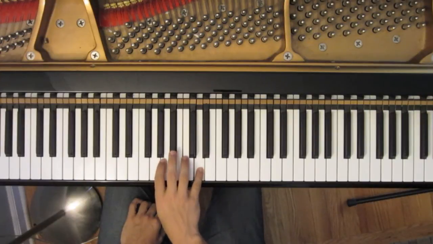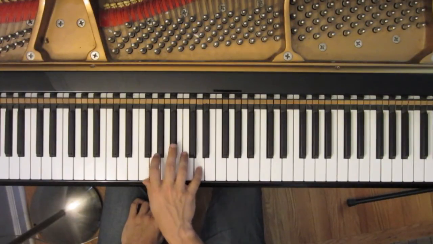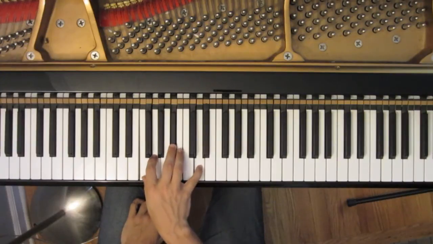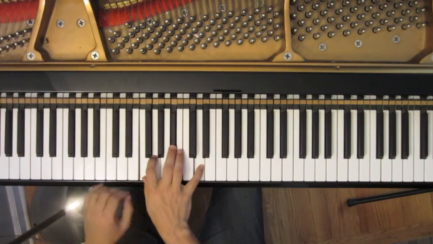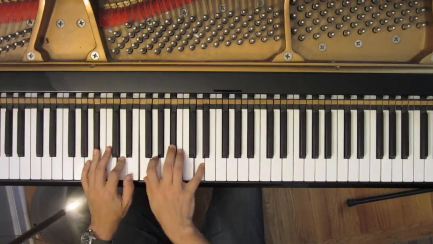And then when we get to here, it sounds like we're going down an arpeggiation of a common chord that we know, which is a B flat 6 chord. That's exactly the chord we're on anyway in our left hand. So what we have to do is figure out what inversion of the chord this is.